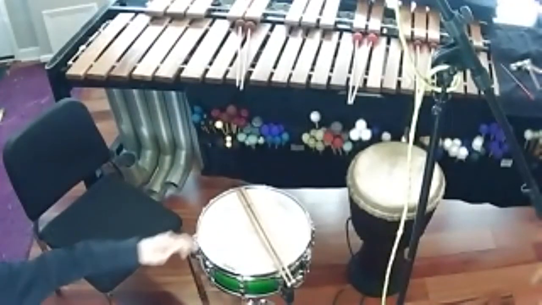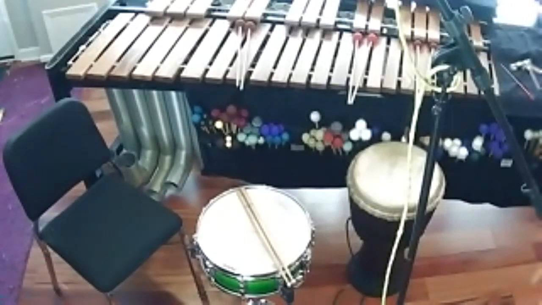In both cases, you'll have timpanists and snare drummers who have either calf skin or goat skin on their drums. The djembe that I have just over here is an instrument that has, you can see it right there, a goat skin head.